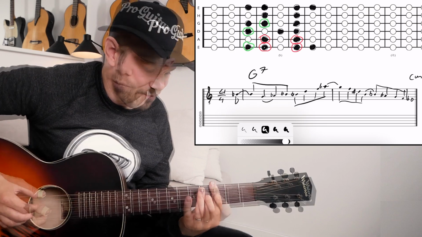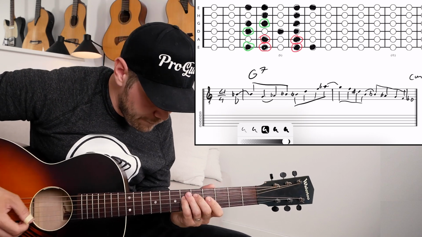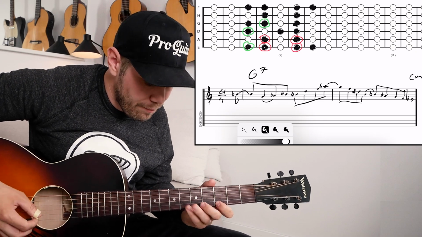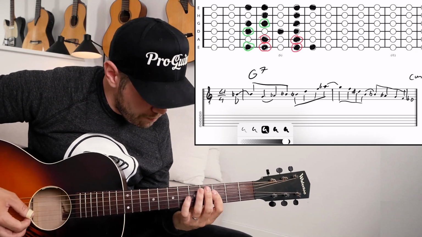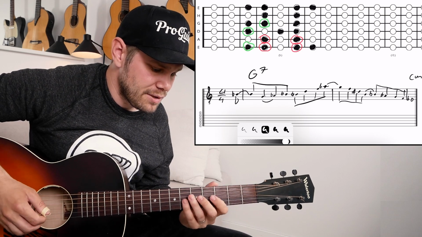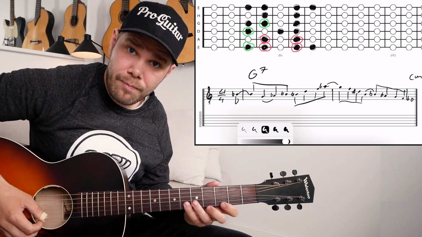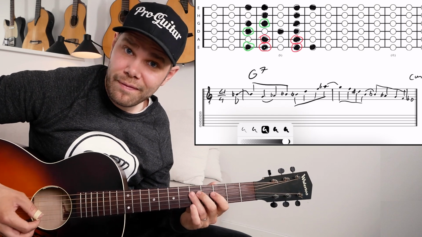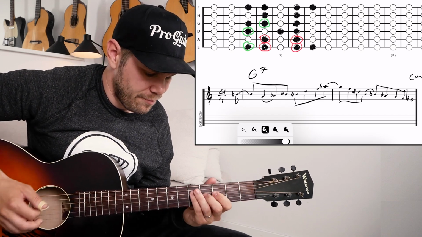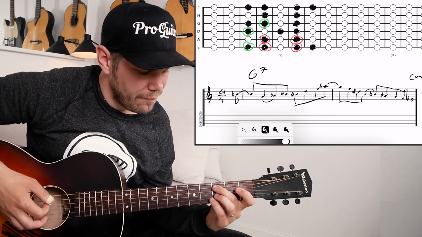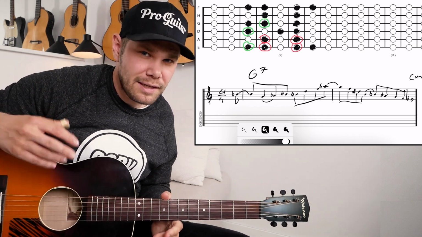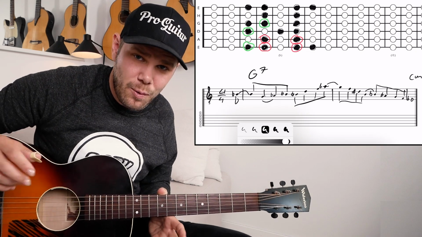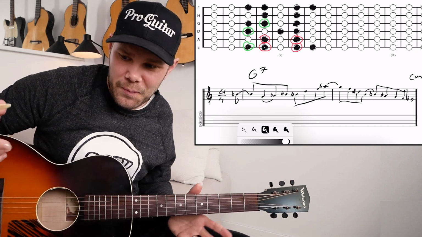So here's the lick again. 3, 4. And it's nice to do some trills sometimes. Like something like that. That's the line. I hope you like it and try it out. I'm gonna give you one more line just to practice. So here we go.